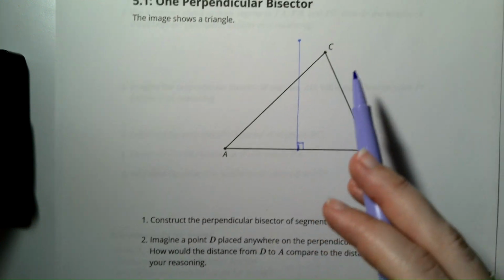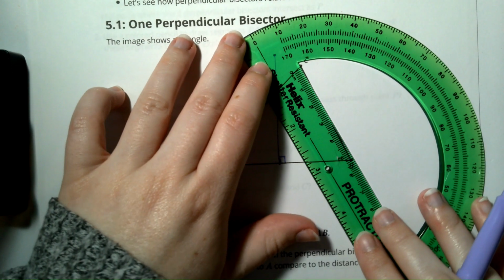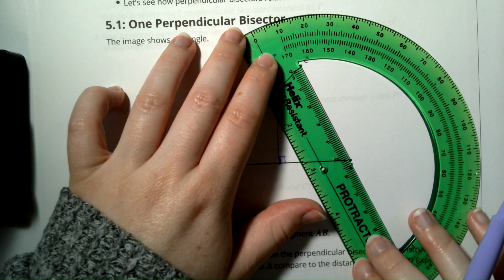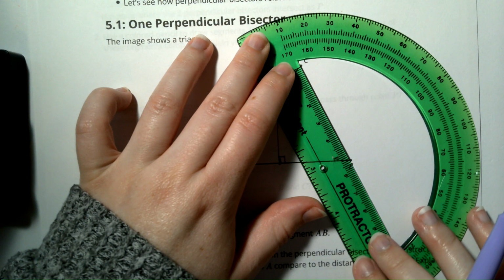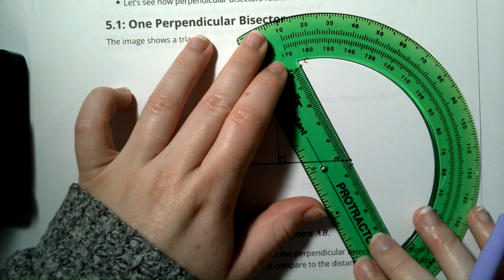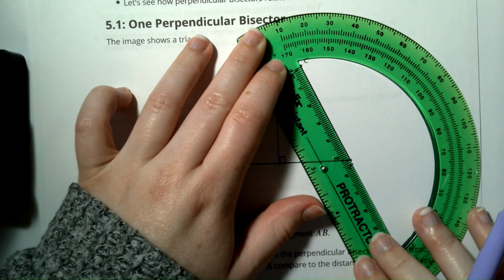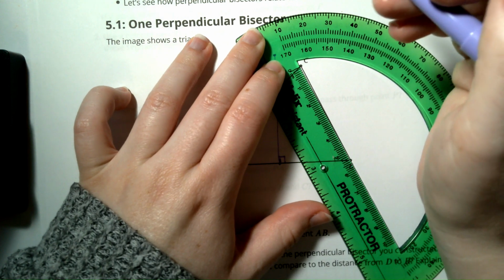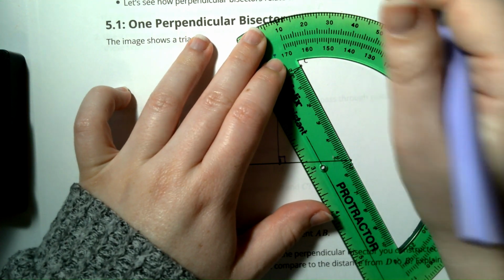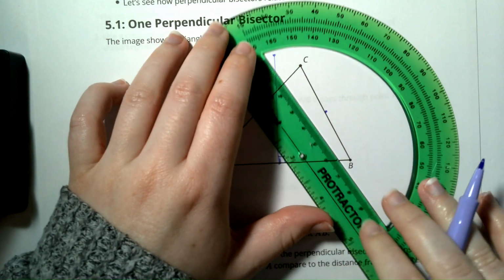Your measurements might be a little different in your packet because I printed this out at home, so it might be scaled differently. Mine is right about 5.5 centimeters, so half of that is right about 2.75, something like there.